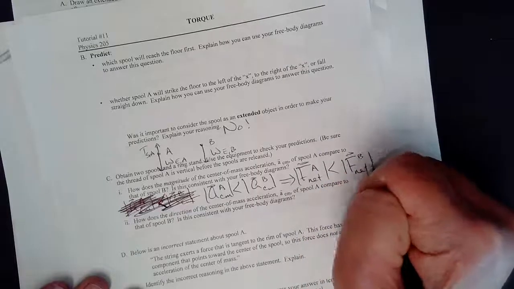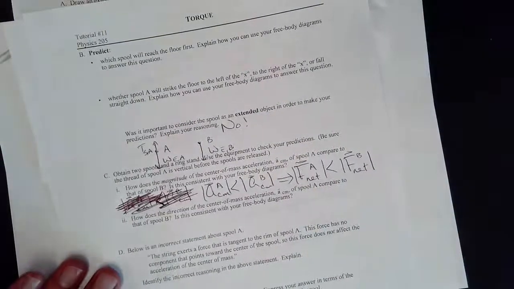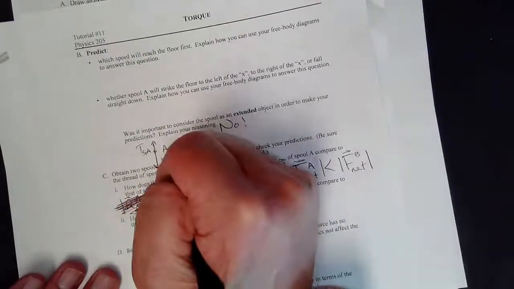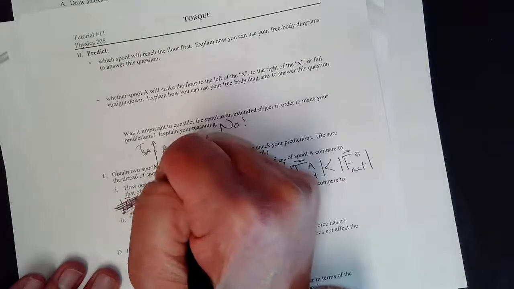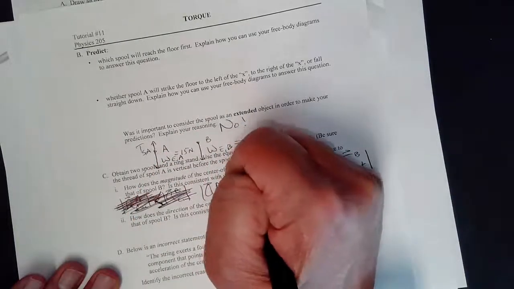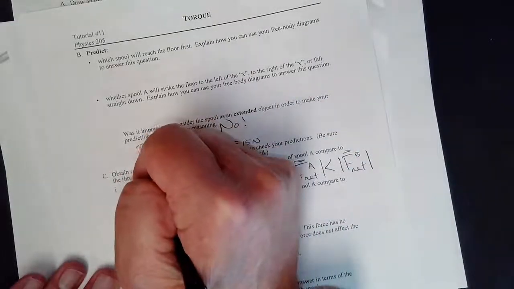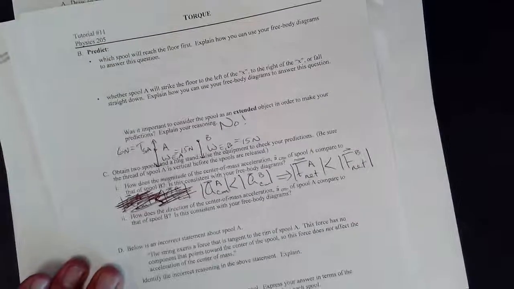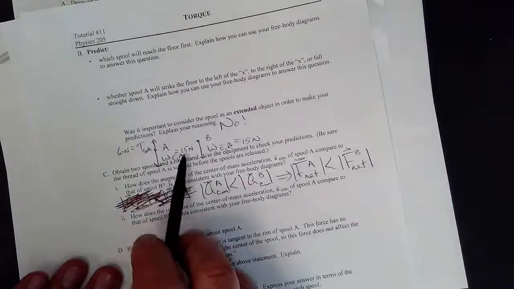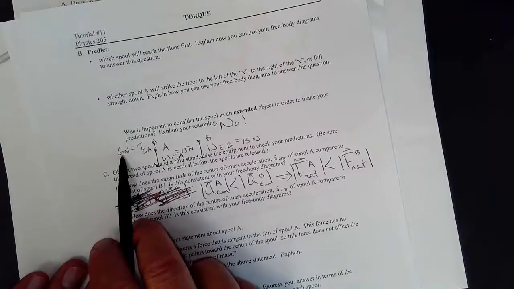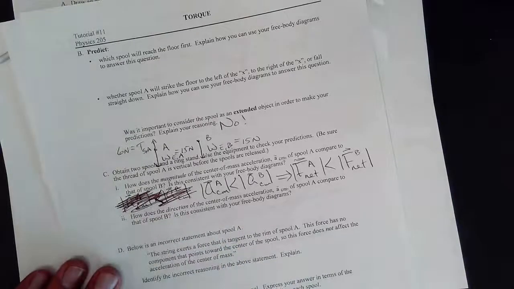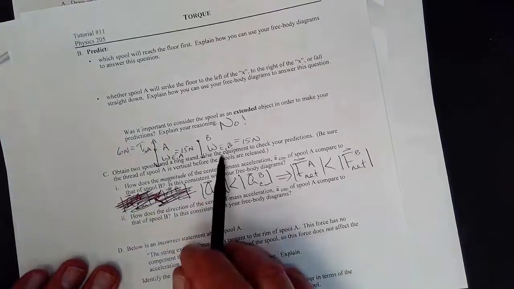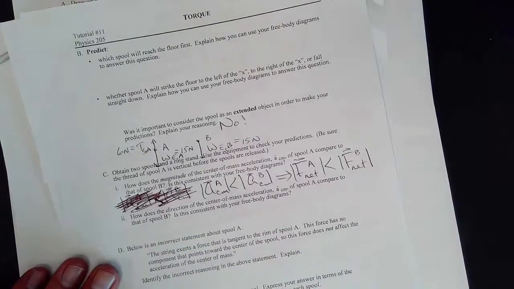Let's say that the weight of the spool is 15 newtons in both cases. And the tension in that string is, say, 6 newtons. Well, the net force on A is going to be 15 newtons down plus 6 newtons up. Well, when you add things in the opposite direction, you're really subtracting them. And so that's going to be 9 newtons down. Whereas the net force on B is just going to be the 15 newtons down. I got a bigger net force on B, so it's going to hit the ground first.